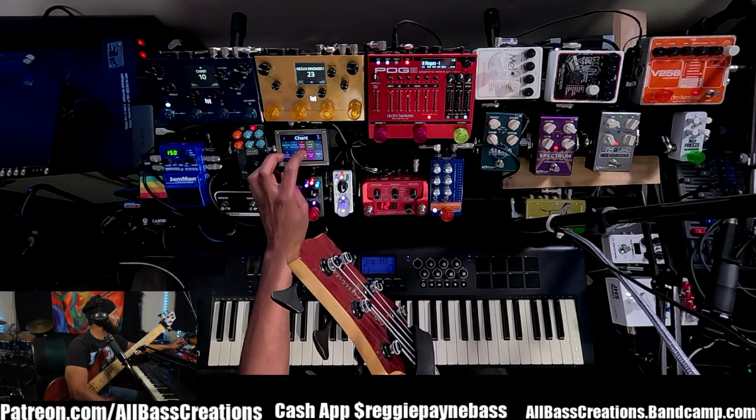And I also have some chorus on the Enzo X running to help get in that real organ territory with the POG 3. That's still a little brighter than I would like it to be.